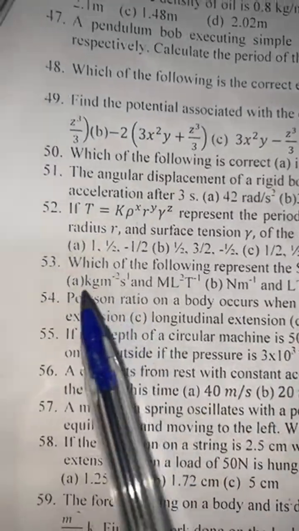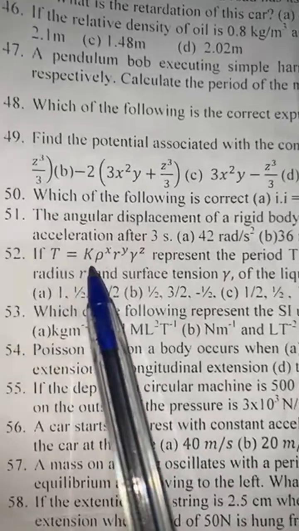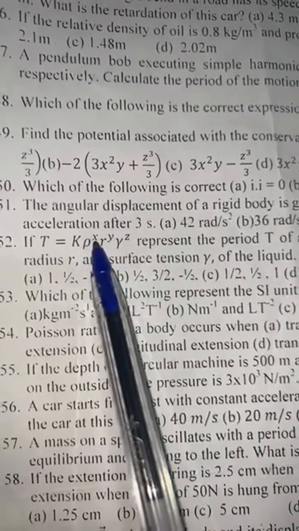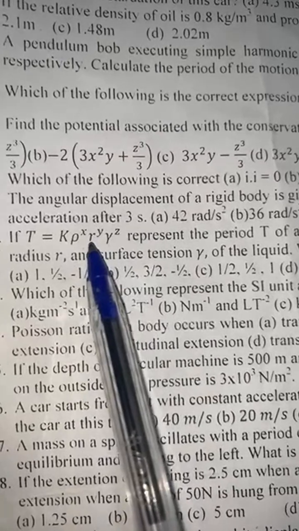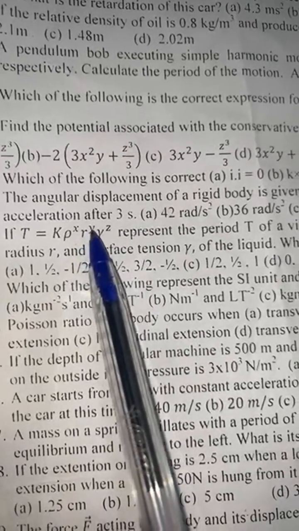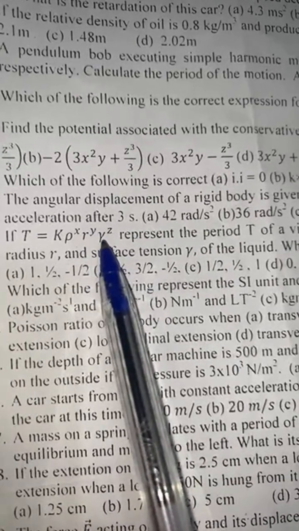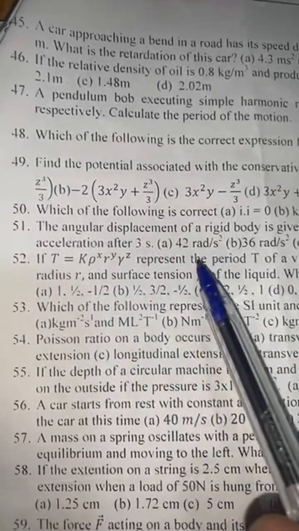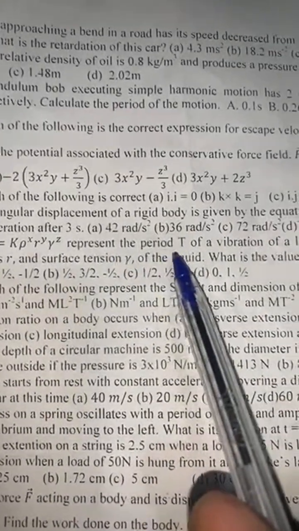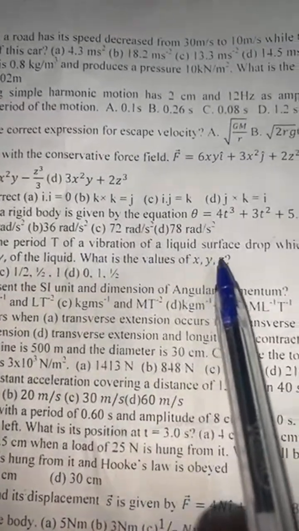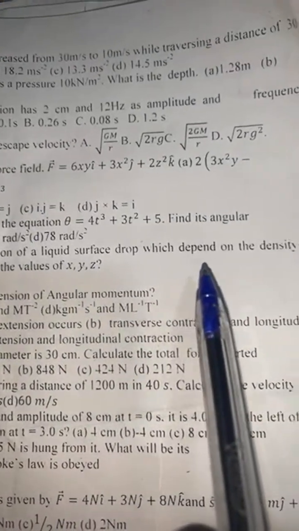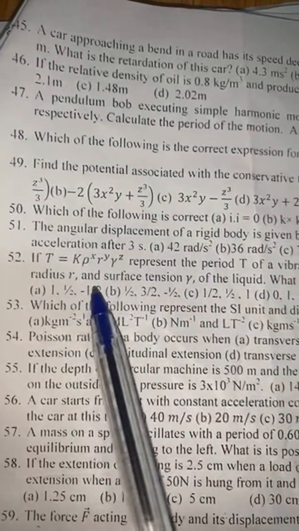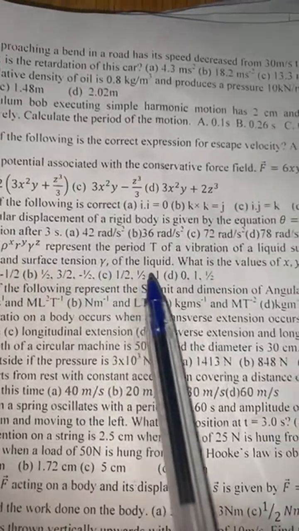Okay, let's read out the question. If T is equal to K, this is rho for density to the power of X, we have this arrow to the power of Y, and we have this that looks like gamma, which is for surface tension, raised to the power of Z. Now we are asked to represent the period T of a vibration of a liquid surface drop, which depends on the density, this radius arrow, and surface tension, this, of the liquid.